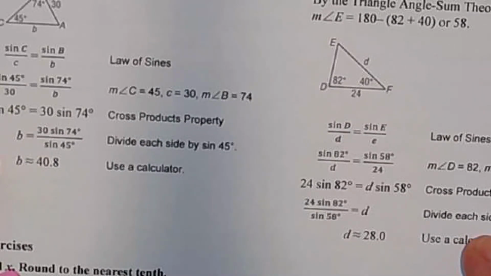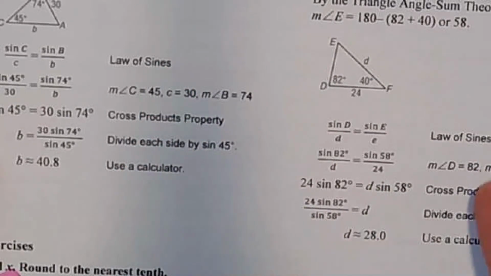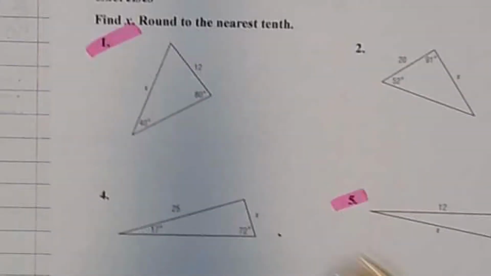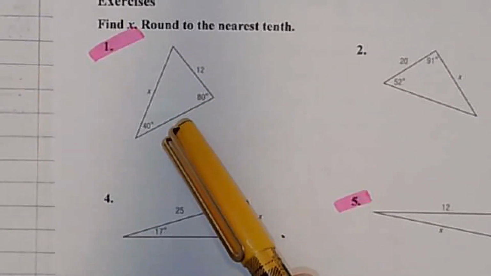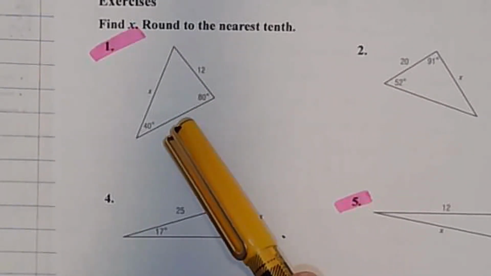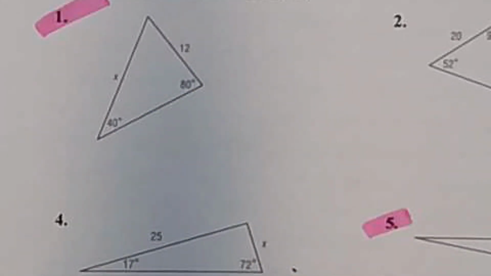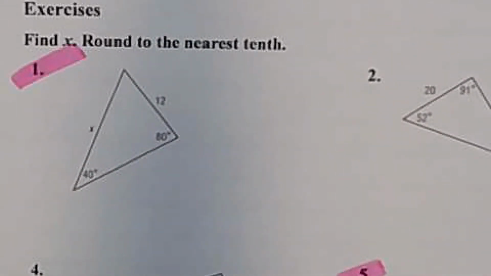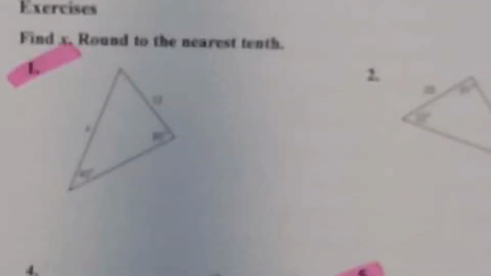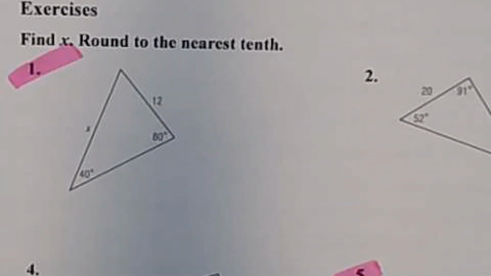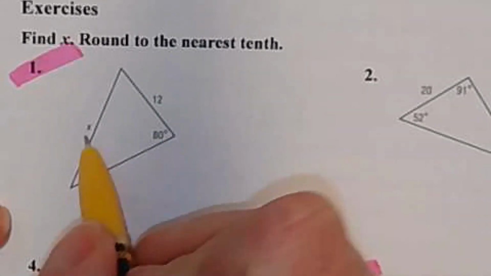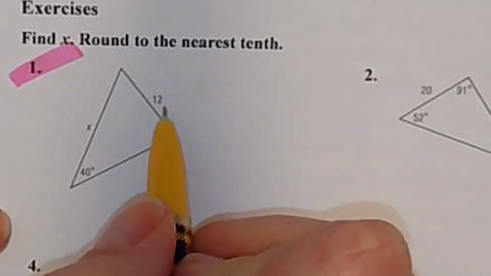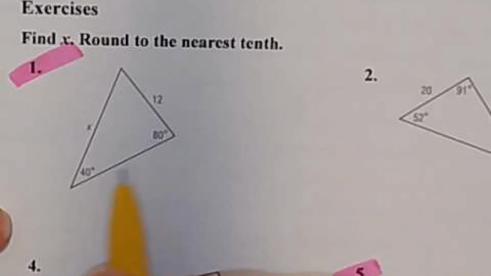On this paper right here, these two problems up here are already worked out for you, and they give you a little bit of an explanation next to it. I'm going to jump down to problem number 1, and it's very difficult for you to see these numbers, so I'm going to try to zoom in here a little bit. It's a little better, but focusing is the greatest challenge. But here we go. I will let you know what these angle measures are. Here's my side x. Here's a 12, here's a 40, and this angle here is 80 degrees.